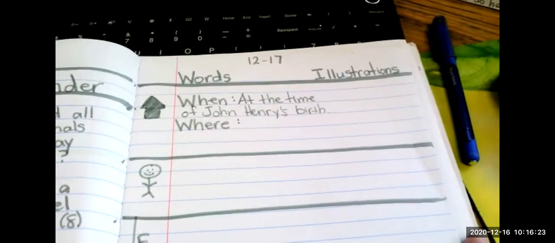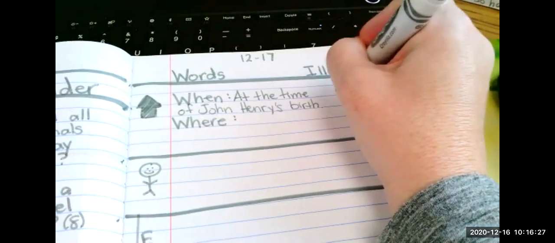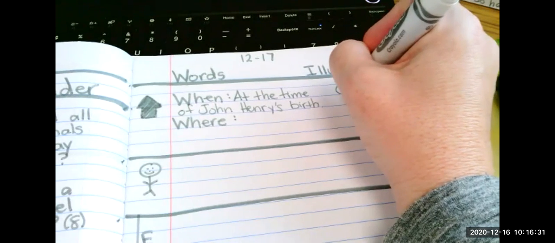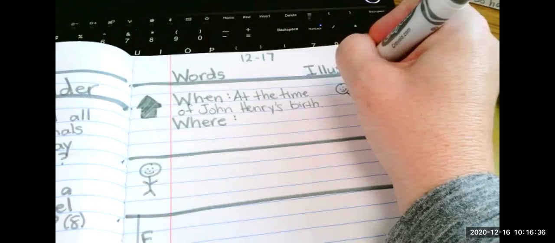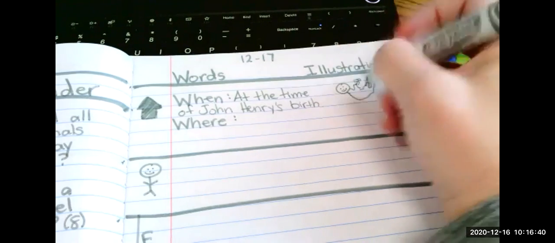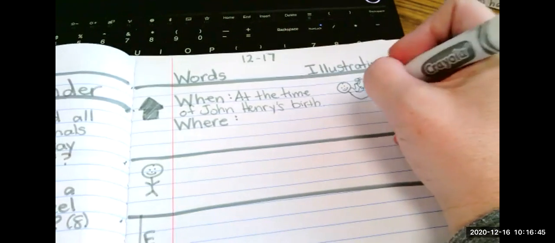So I'm going to show you my camera. Okay, so we're going to write at the time of John Henry's birth. And then over here, you can draw your illustration. Keep in mind, I'm not an artist. Here's his little feet. Hands. He's holding his big old hammer. Oh, that's bad.